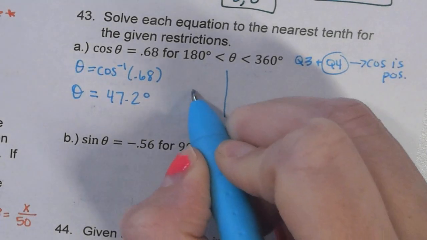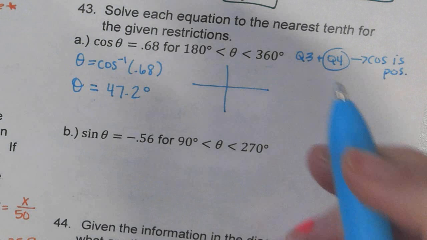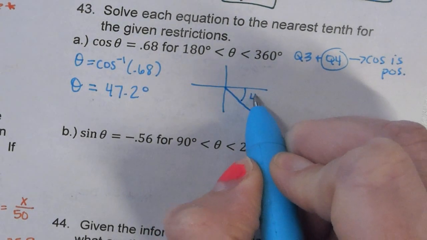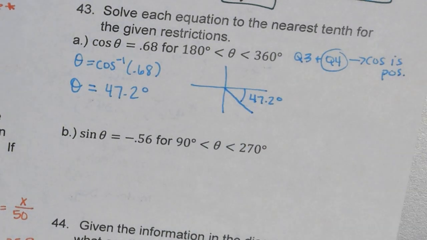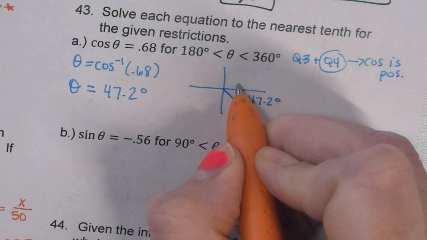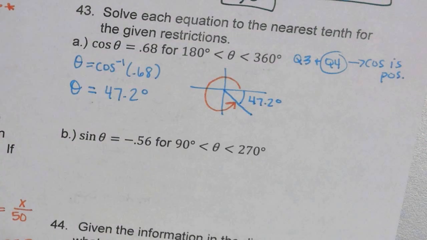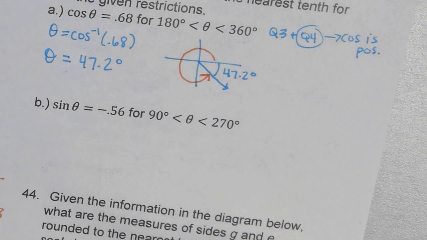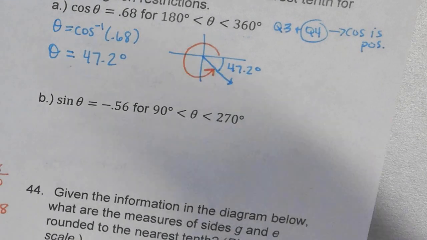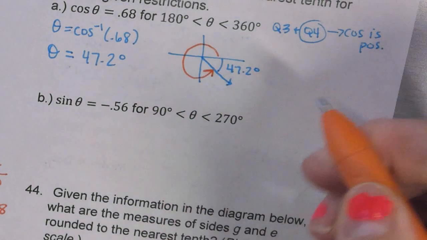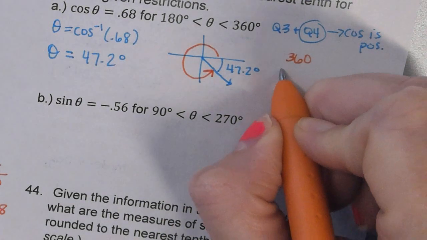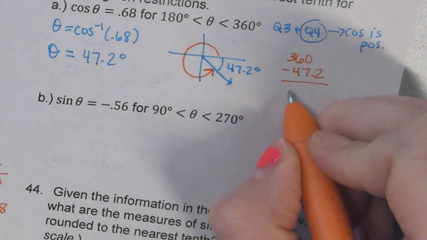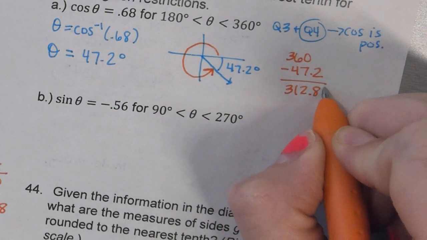Okay, so then what you're going to do is draw your reference angle in Q4. So it's the 47.2 degrees. What you're finding is the angle that starts at 0 and ends up here, where that reference angle is. So to find that, see how these two together make 360? You can just do 360 minus the 47.2, and that's how you get the 312.8.